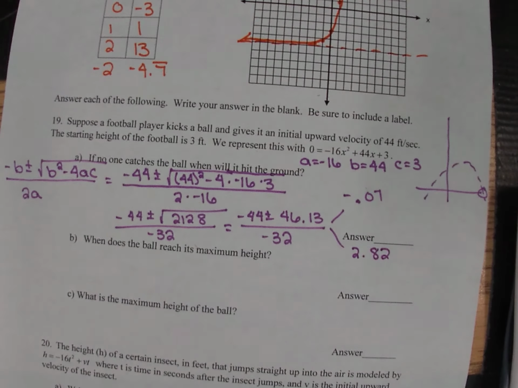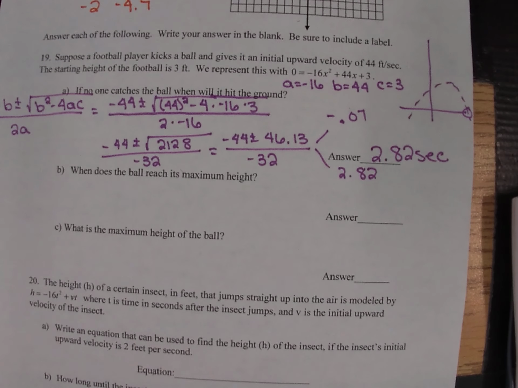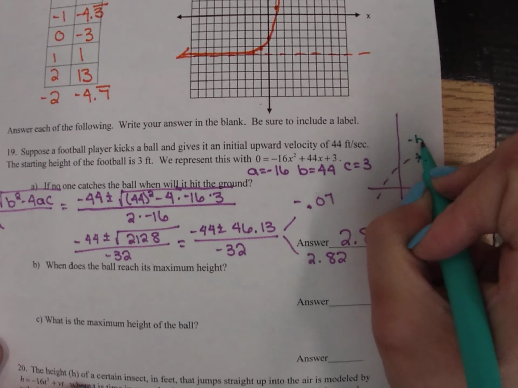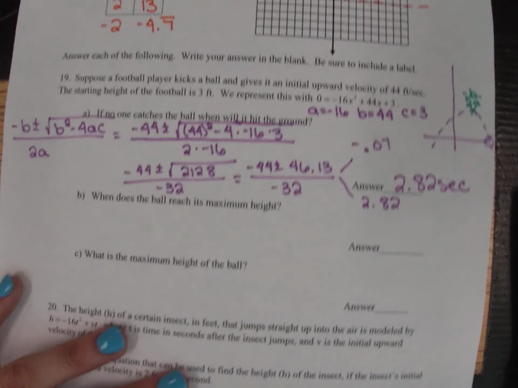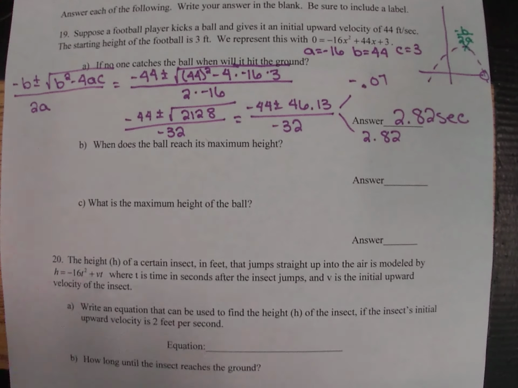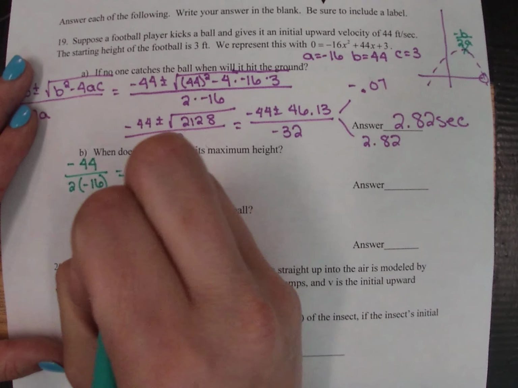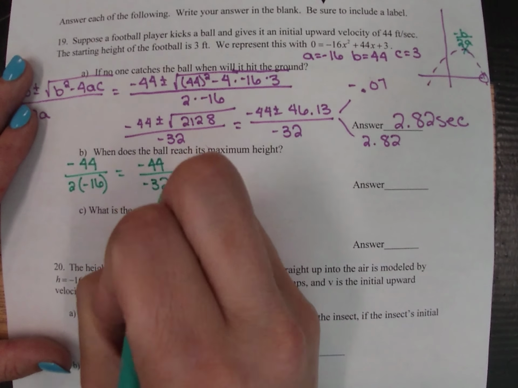B, when does the ball reach its maximum height? Maximum height is at the vertex. We'd find the vertex up here by doing -b over 2a. Okay, so -b over 2a is going to be -44 over 2 times -16. So that gives us a -44 divided by a -32. I'm just putting that in a calculator, okay? And if we round to the nearest hundredth, that'll be 1.38 seconds.